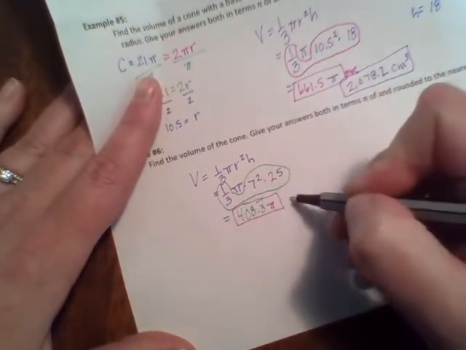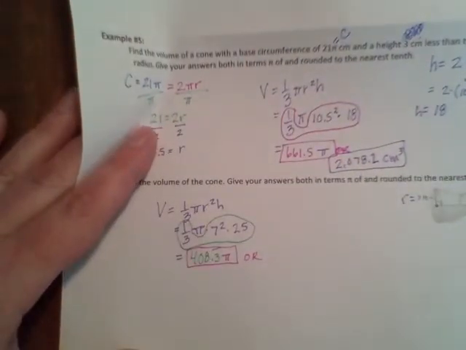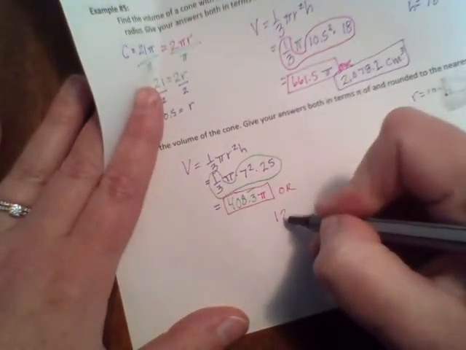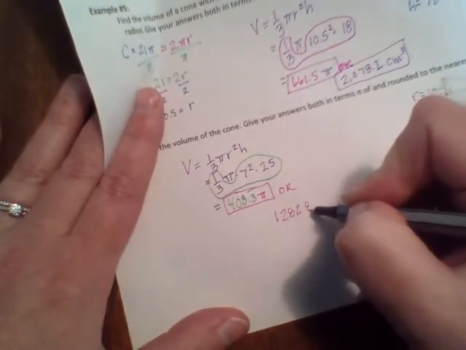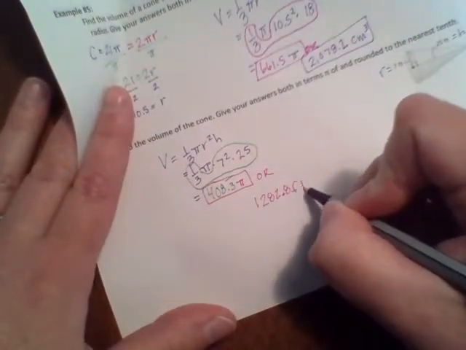And then to make it into its decimal equivalent, we could multiply that 408.3 repeating times pi, and we get 1,282.8. And our units are feet cubed.